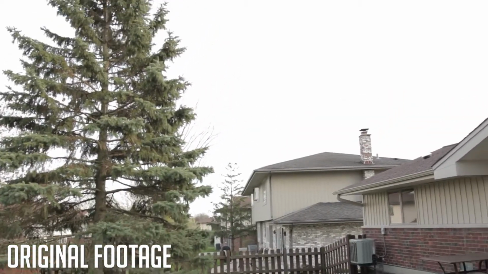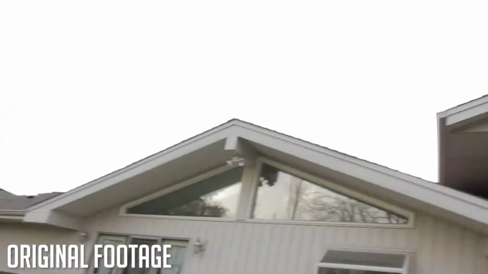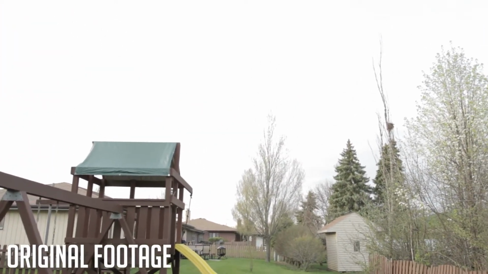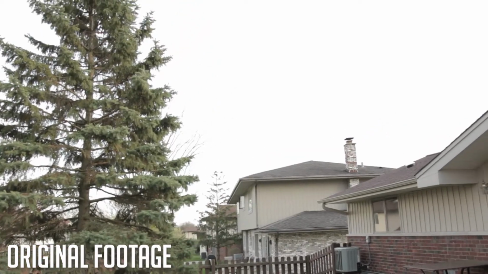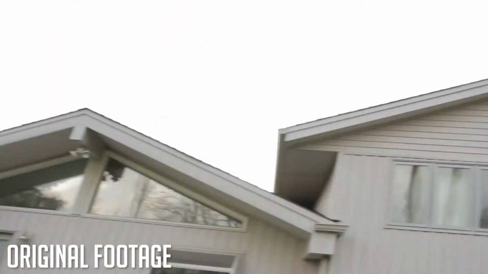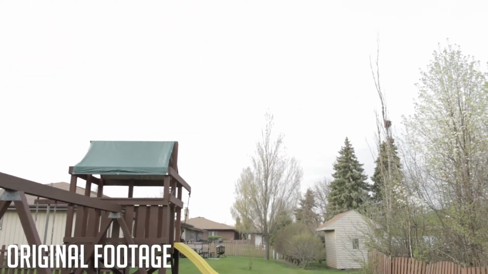Okay, so here's what the original footage looks like. The first step to doing any visual effects shot like this is what's called camera tracking. Camera tracking, for those of you who don't know, is essentially where we are telling the computer how the camera is moving, so that we can put in 3D objects and things that don't exist into our shot and make it look like it was actually there.